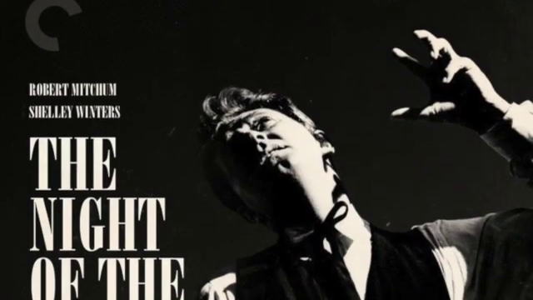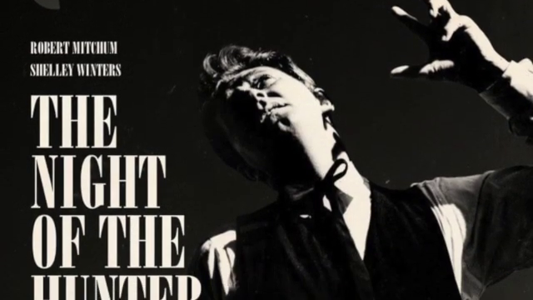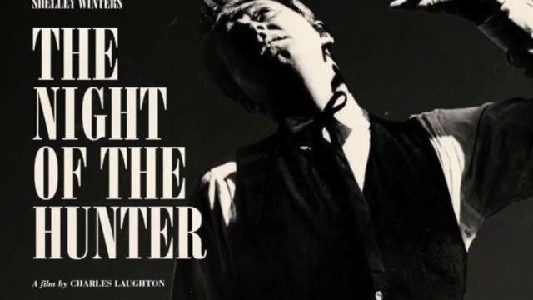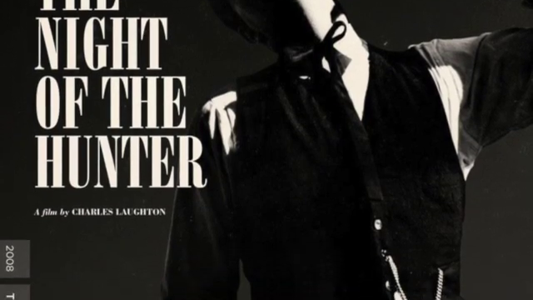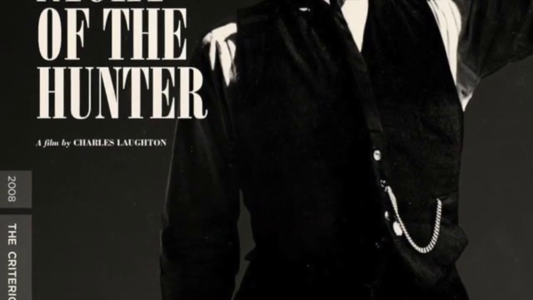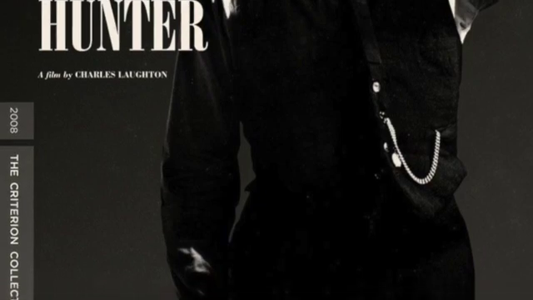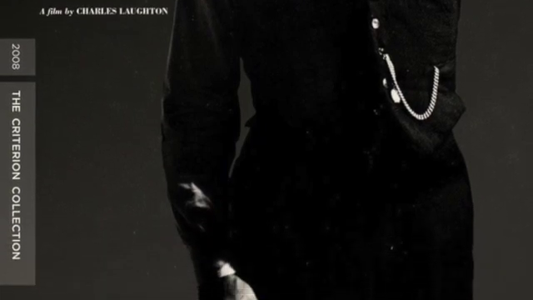Director Charles Lawton and cinematographer Stanley Cortez showcased their intricate use of lighting and shadows, specifically through the use of low-key lighting and backlighting, to emphasize the theme of extreme duality of good and evil depicted in the 1955 film The Night of the Hunter.